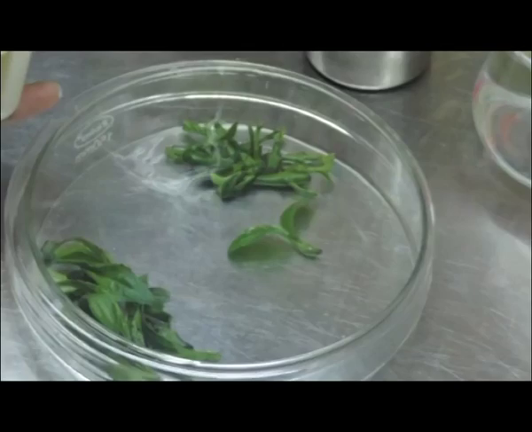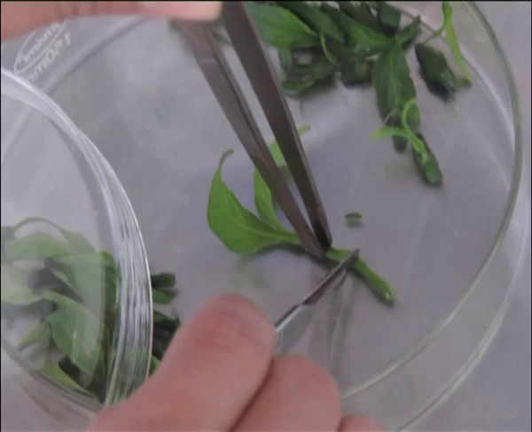Pour off the water and repeat the washing process for at least 3 more times. Next, remove the surface sterilized plant material from the sterile water with the help of forceps and place it on a sterile petri dish. Cut the explant into smaller pieces using a scalpel handle with a sterile blade.